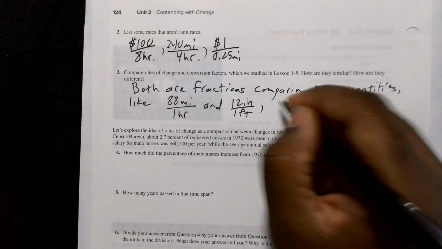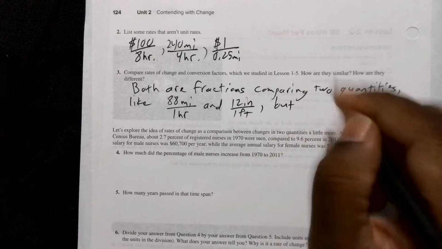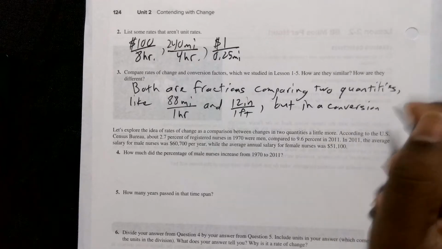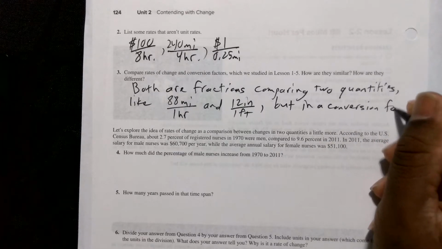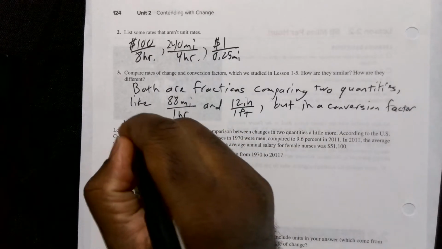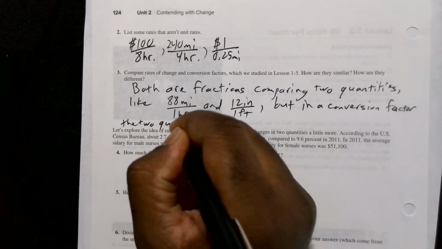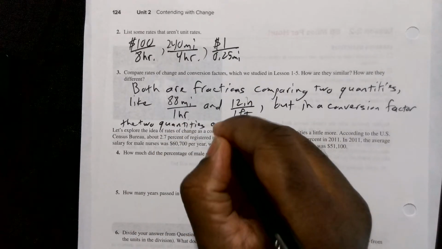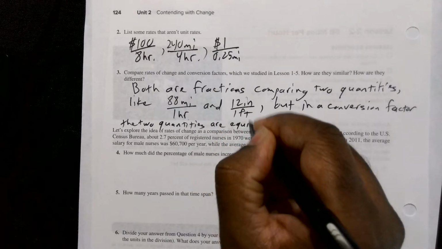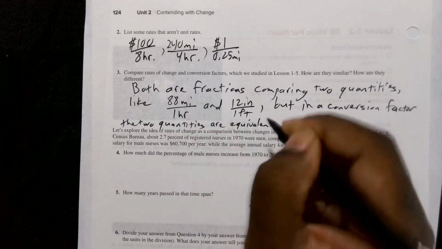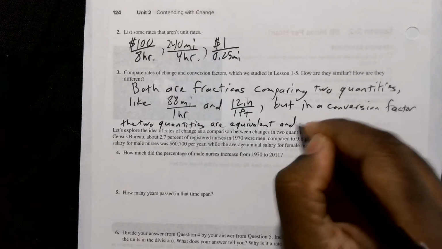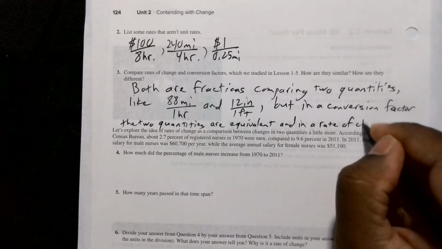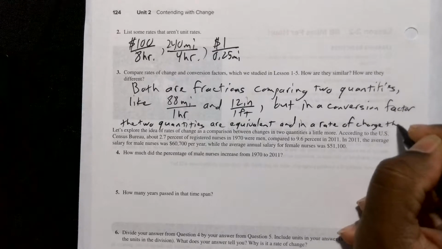Now, the difference is, but in a conversion factor, the two quantities are equivalent. And in the rate of change, they are not.